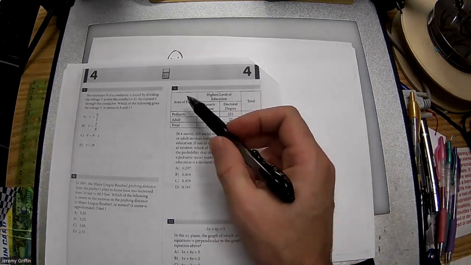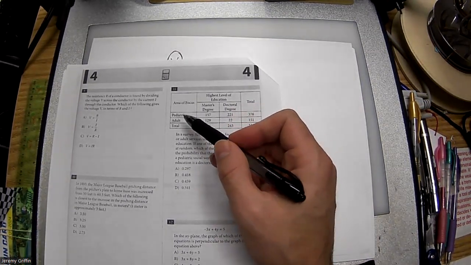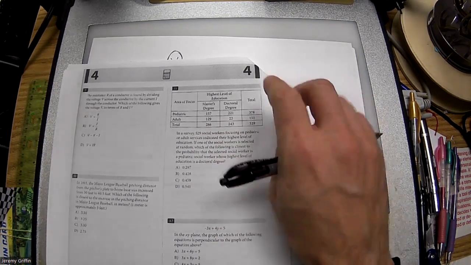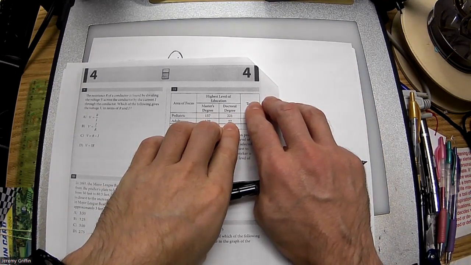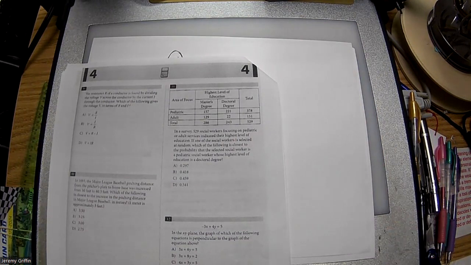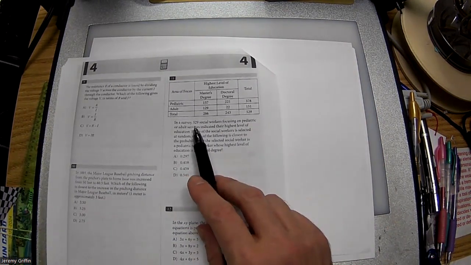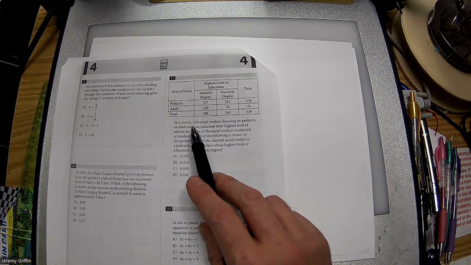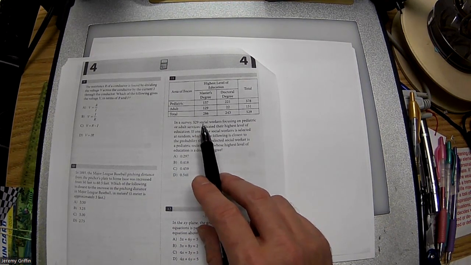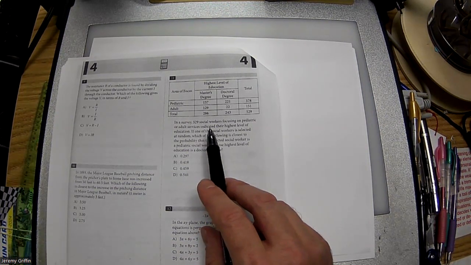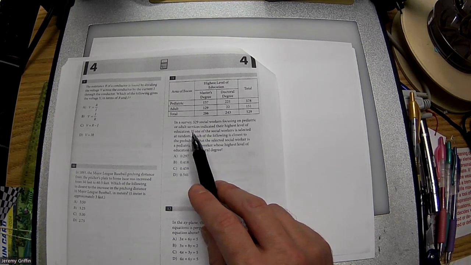Let's look at this table. We've got area of focus: pediatric, adult, and total. Highest level of education: master's, doctorate, and total. So it's basically a 2x2 table, extended to include total values. You guys got that? So lots of people in each of those quadrants. And a survey of 529 social workers, focusing on pediatric or adult, indicated their highest level of education. One of the social workers is selected at random. Sounds like a probability question they've got lined up here.